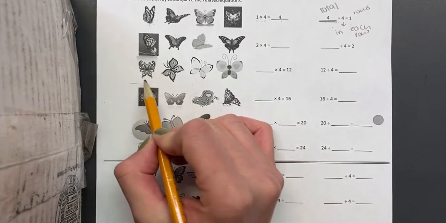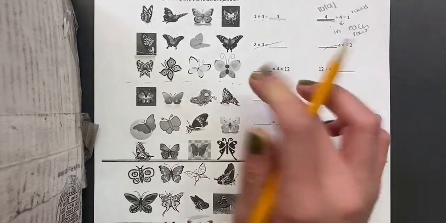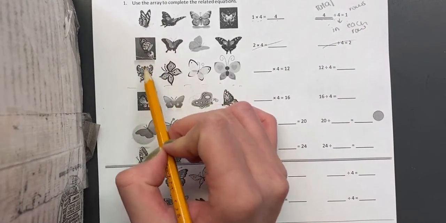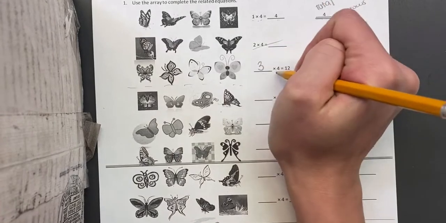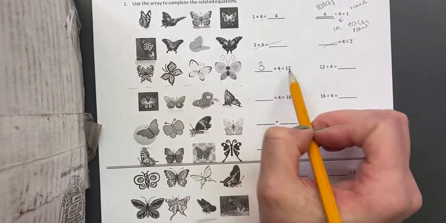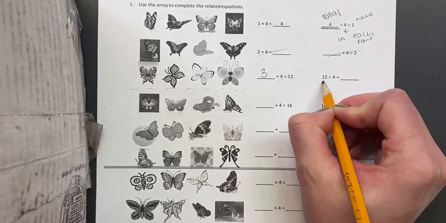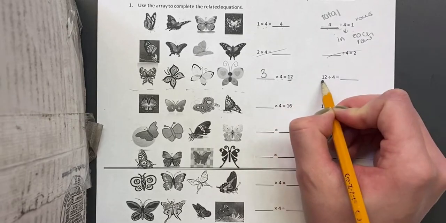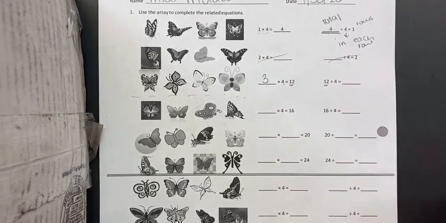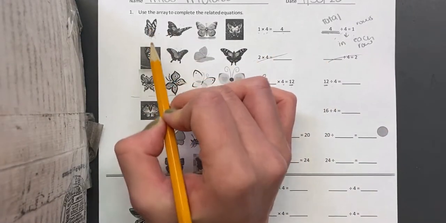So let's go down to this one. So we're going to skip this one, and we're going to go down to here. So the first thing is how many rows? 1, 2, 3. That's my 3 rows times how many in each row gives me a total of 12 butterflies. So remember what I'm going to do here is my total, which is always right here for my multiplication, is always the first one for my division, divided by how many in each row, I have 4 in each row, gives me how many rows? 1, 2, 3.